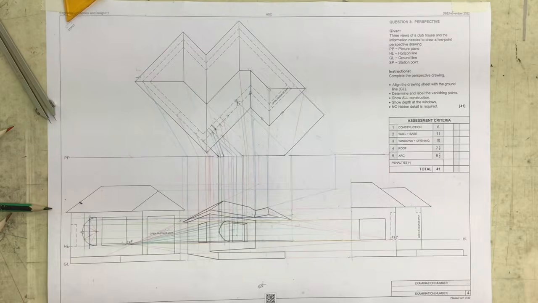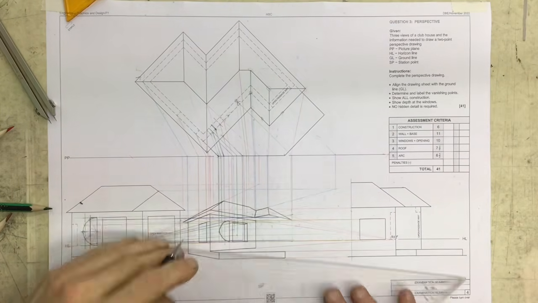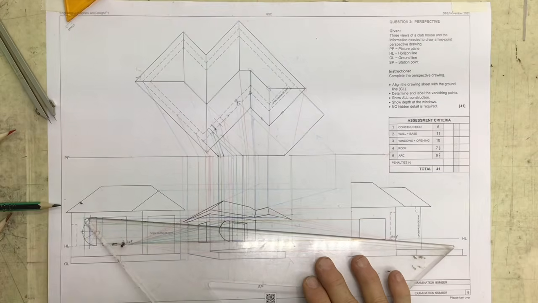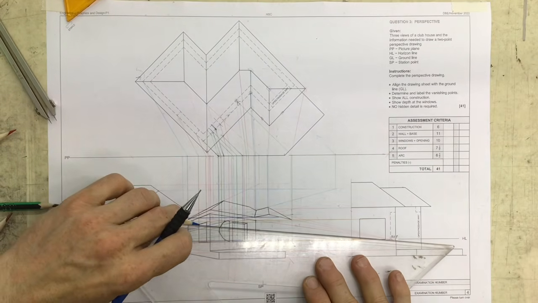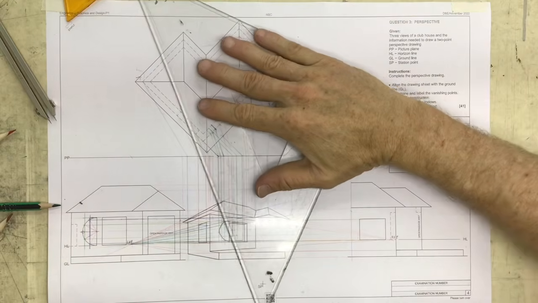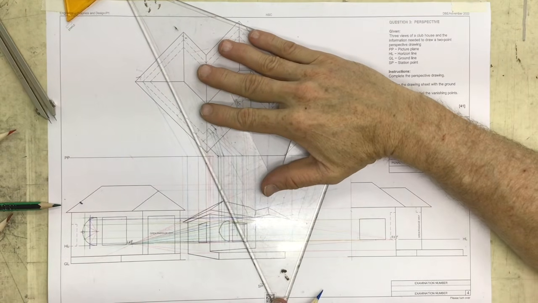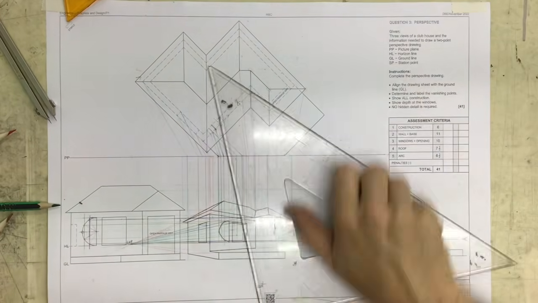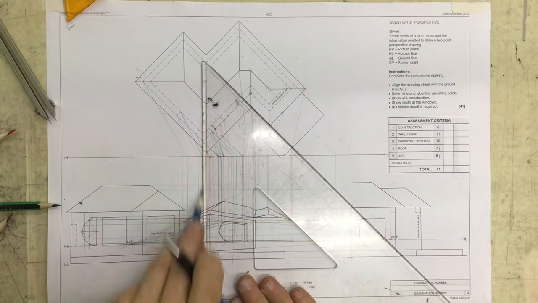Right, once I've got that, I'll be able to see this corner that needs a line going down in the direction of the right-hand vanishing point. I need to find a corner over there, take a line coming from that corner over there, down to the picture plane, drop that down into my picture.